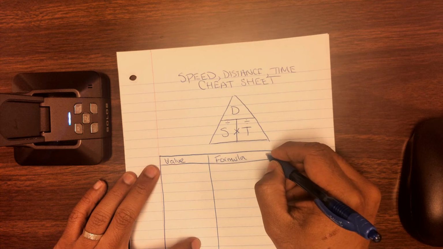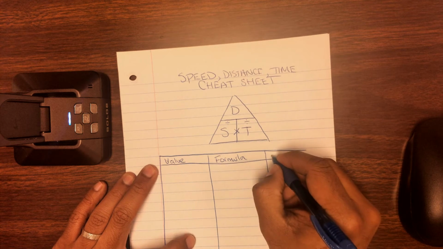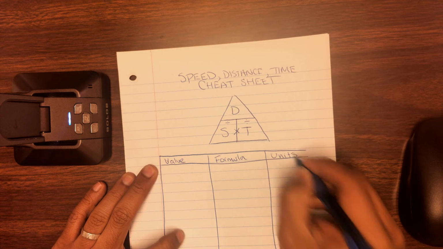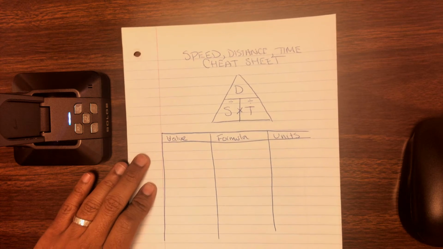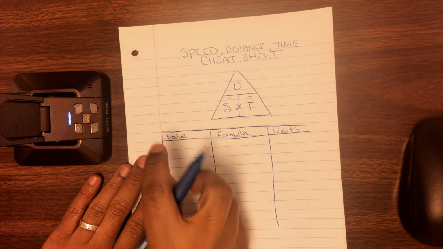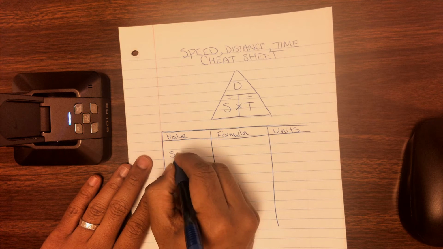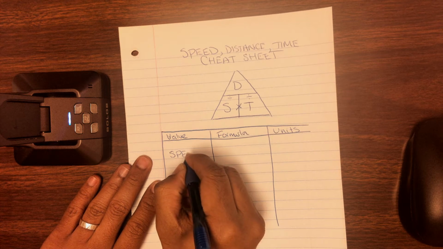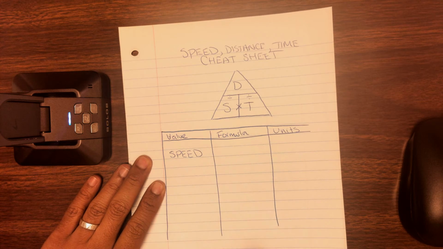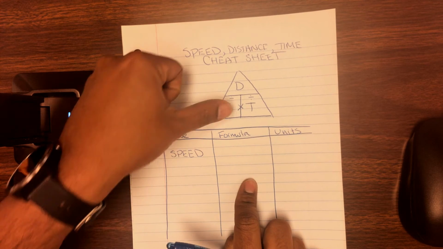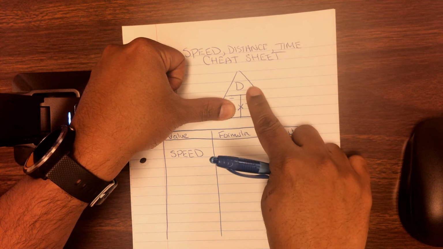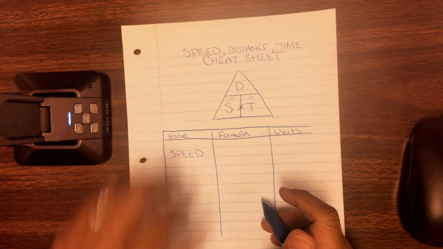And my last column is going to be my units. In the first spot I'm going to write speed. If I'm looking for speed, to find my formula, I'm going to cover up the S, and it gives me distance over time. So that's what I'm going to write here.